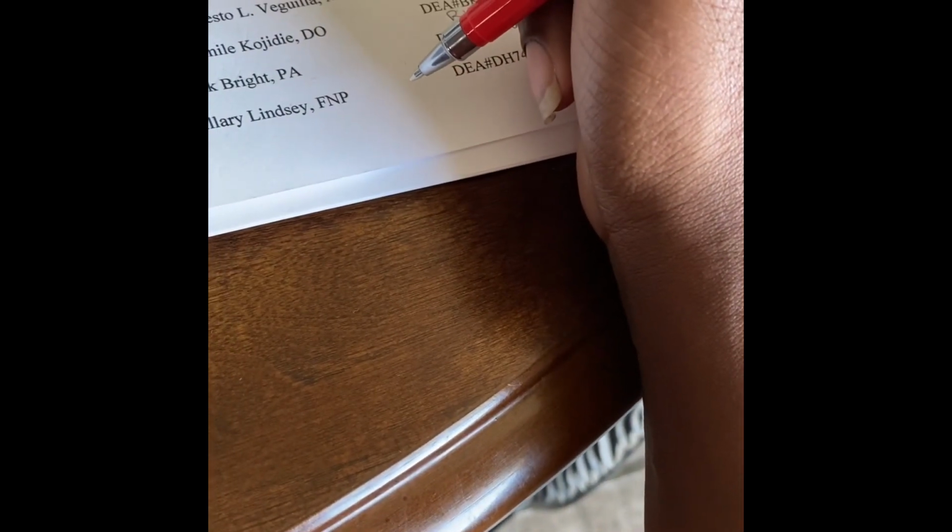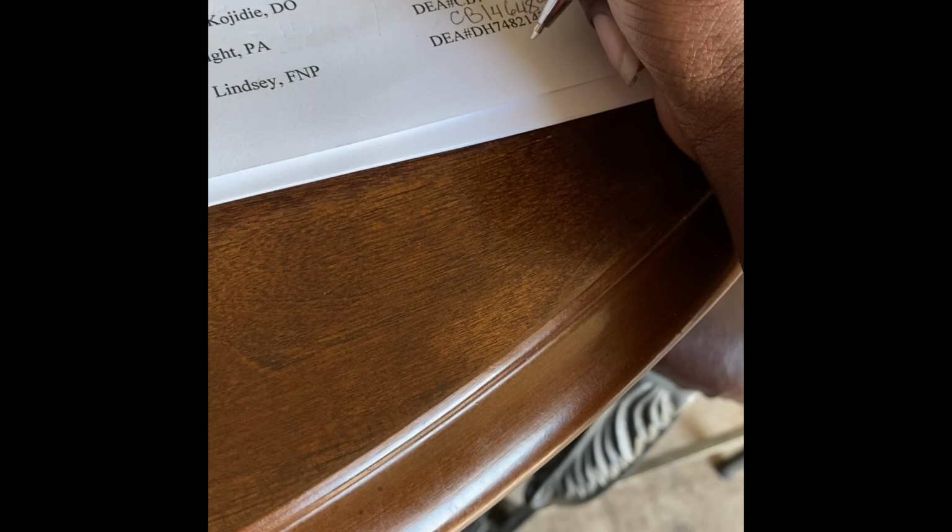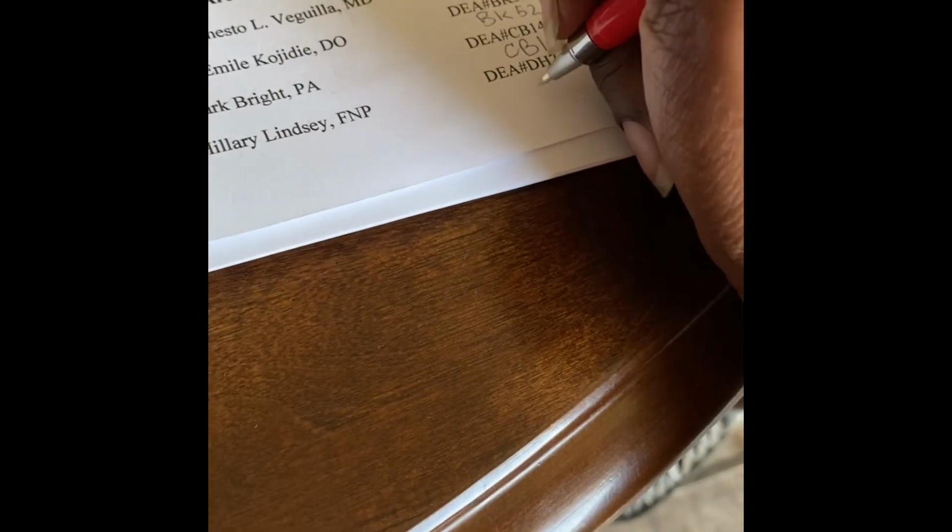This one, number 3, is wrong as well because of the 5. This one's supposed to be C, B, 1, 4, 6, 4, 8, 9, 9. Then we have number 4, which is wrong as well. And this one is supposed to be C, L, 7, 4, 8, 2, 1, 4, 6.